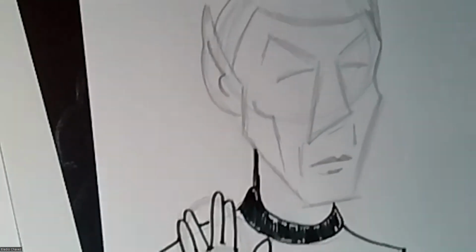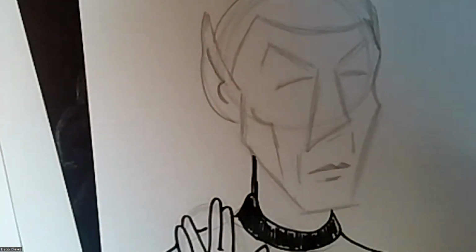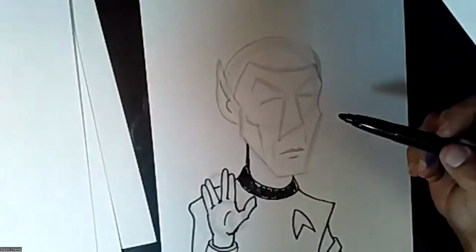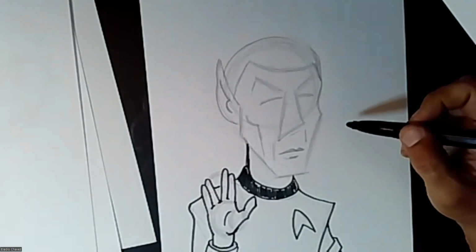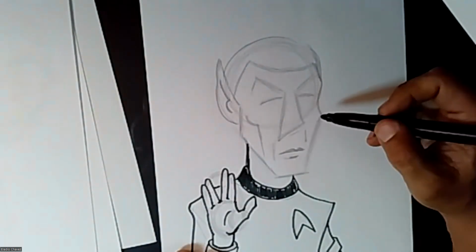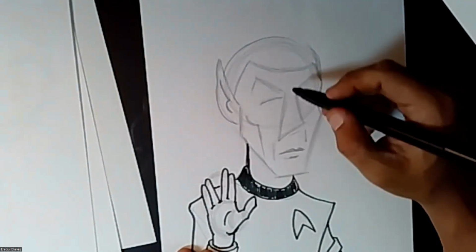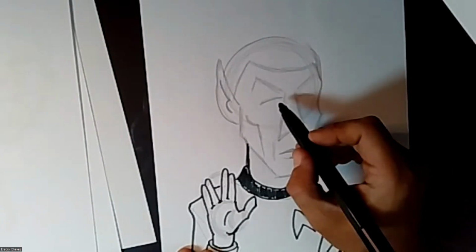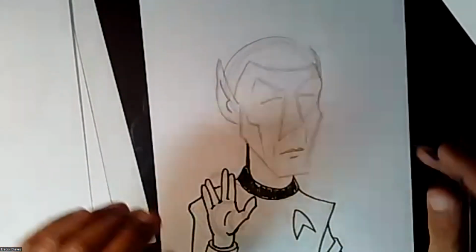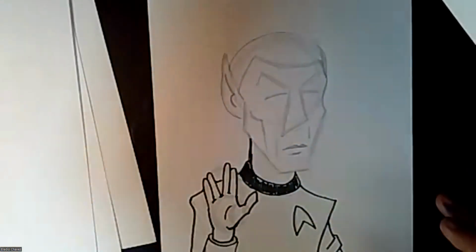All right, I really like his face. I would draw it differently, but I really like that shape. He's got a very distinct nose. So let's zoom in a little bit at least.